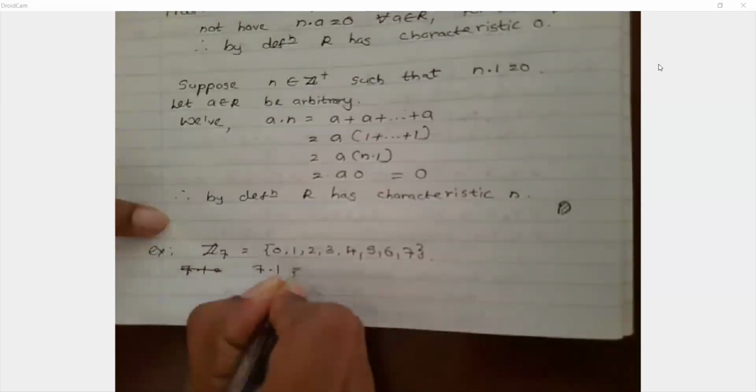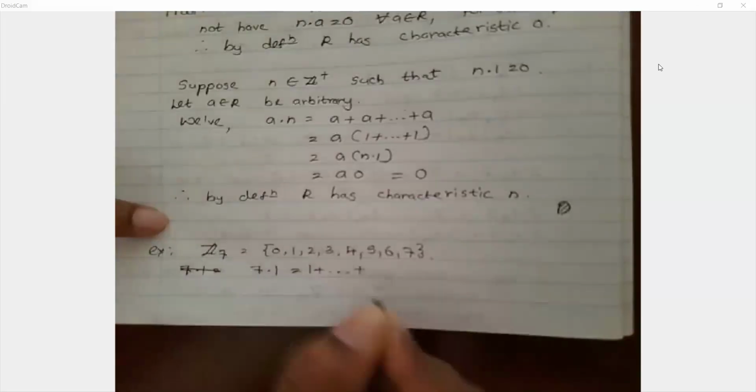If you start with n equals 1, we have 1, which is not equal to 0. Then n equals 2: 2 times 1 is simply 1 plus 1, which is 2. When you add 1 three times, you get 3. When you add 1 four times, you get 4. Going in this direction, when you add 1 seven times, what you get is 0, because 7 times 1 is 7, divisible by 7, therefore you get 0.